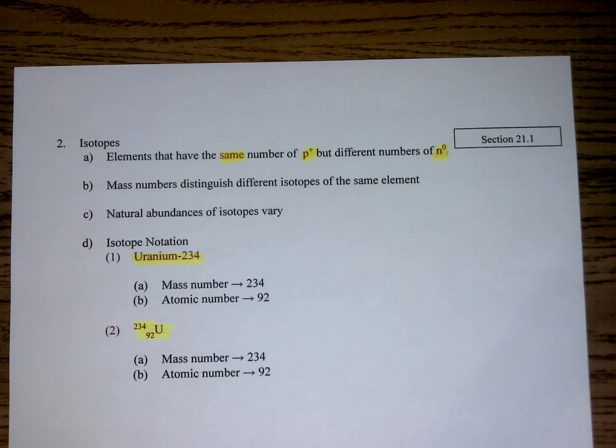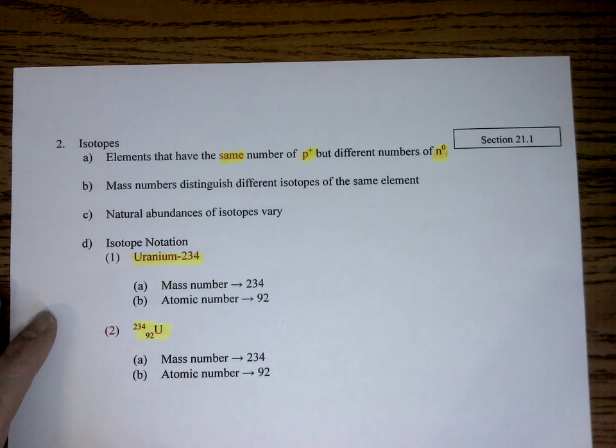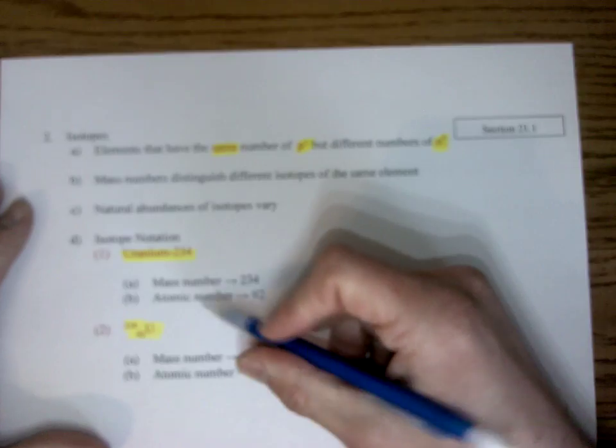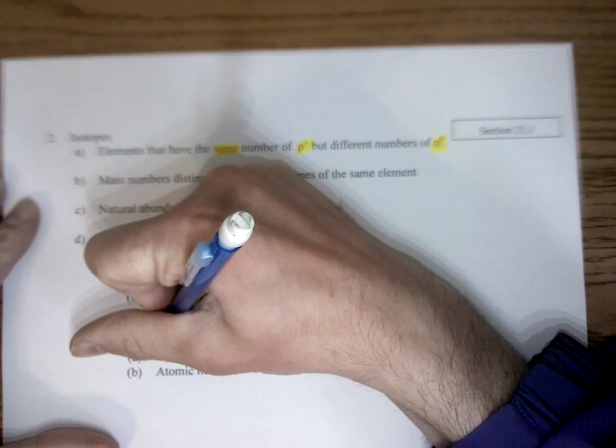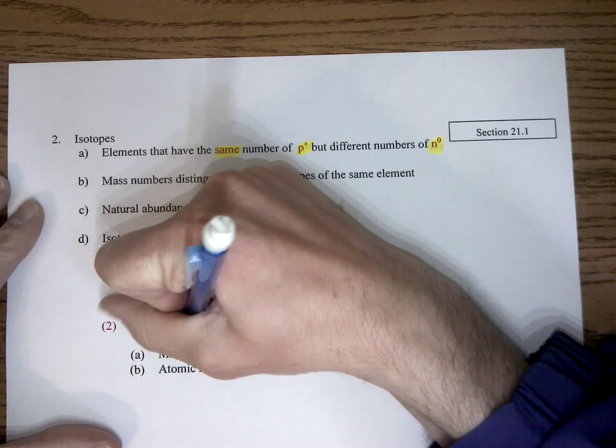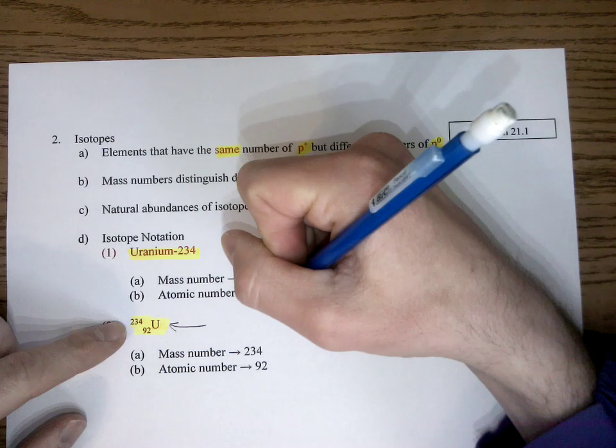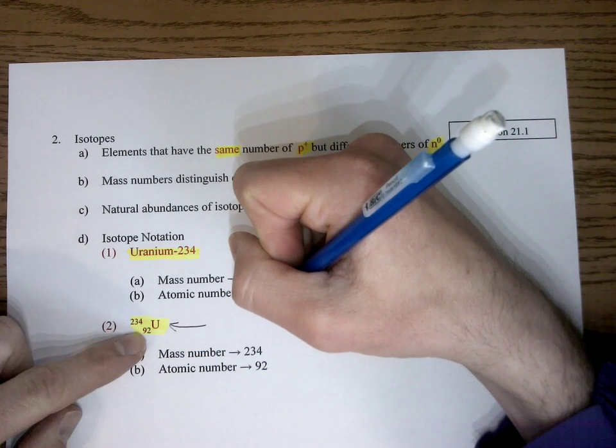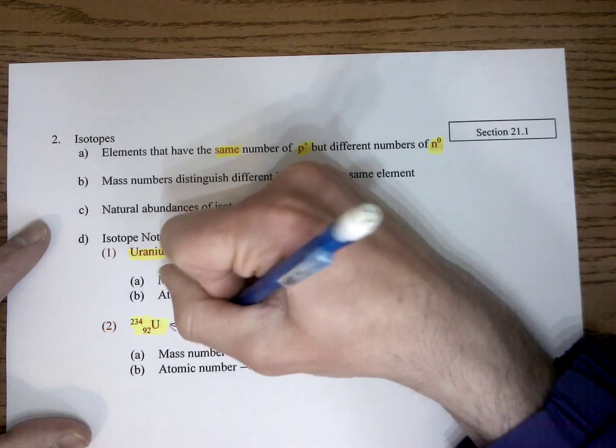So we have our example here of uranium-234. And just as a reminder, we can write it two different ways. Typically in nuclear chemistry, we are going to write it in this symbol notation, and that's because we identify the symbol, and we identify both the atomic mass and the number of protons.